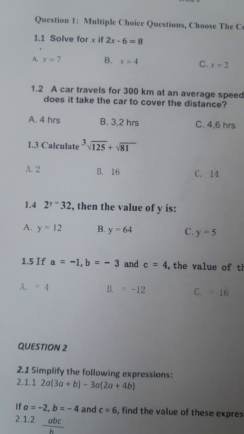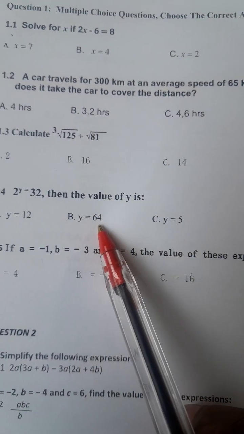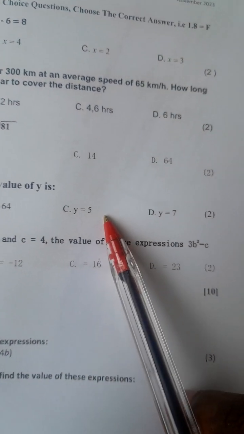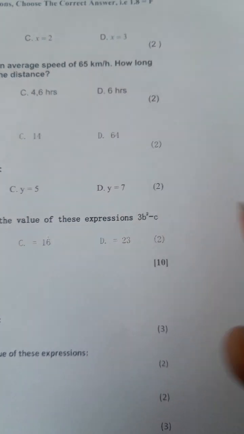Do we have an option that is like that? y is equal to 12, it's not A. y is equal to 64, it's not B. y is equal to 5, definitely C. D, not even. So 1.4 is C. And last but not least, 1.5.